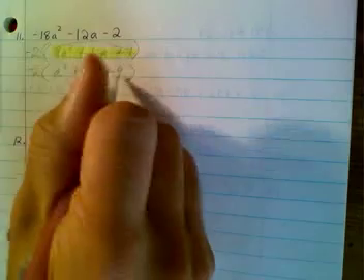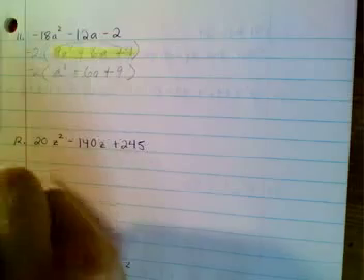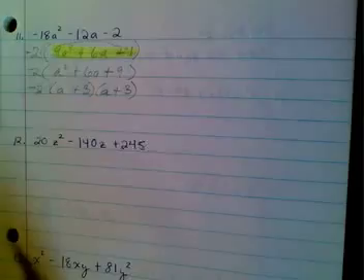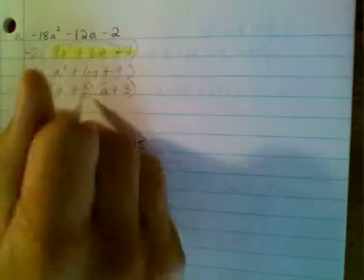Okay, and what multiplies up to 9 and adds up to 6? I think you see it. 3 and 3. A plus 3 times a plus 3. And remember that you have to now divide by 9.